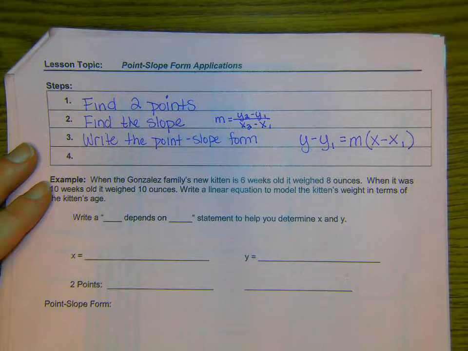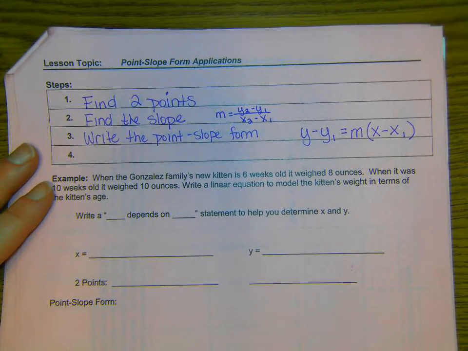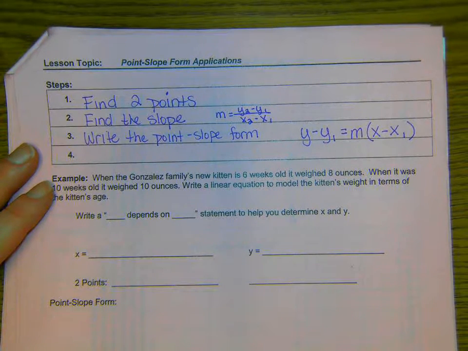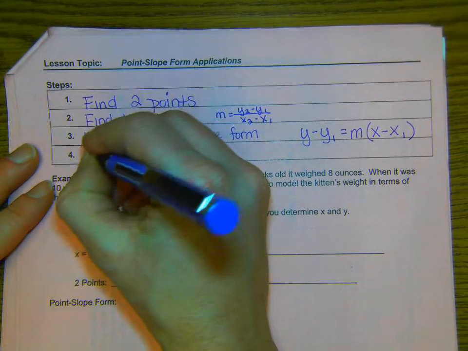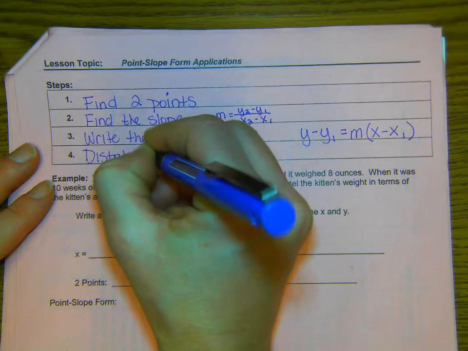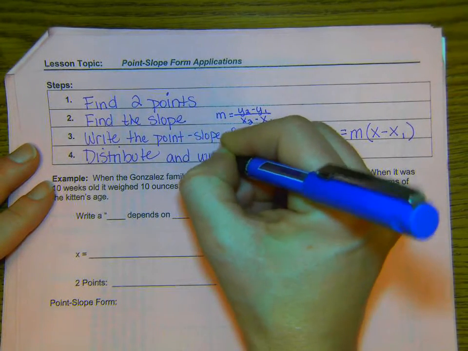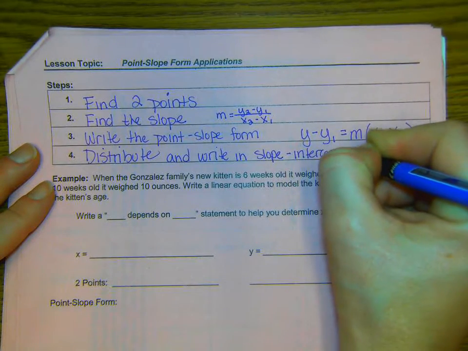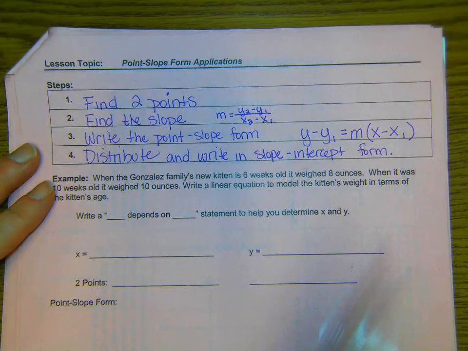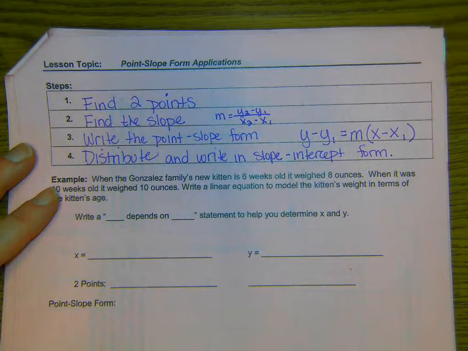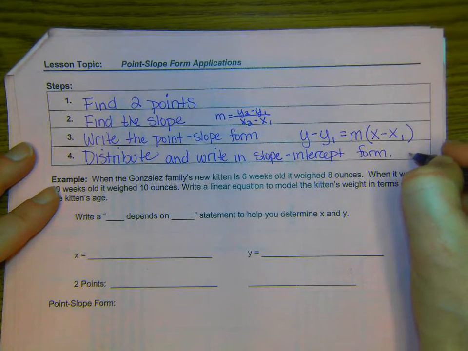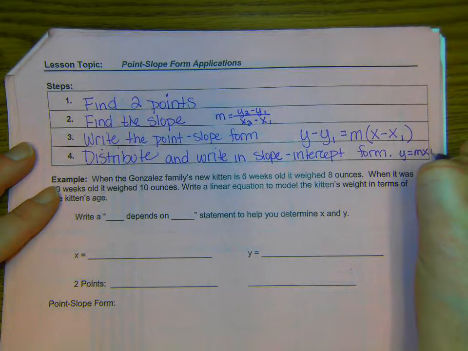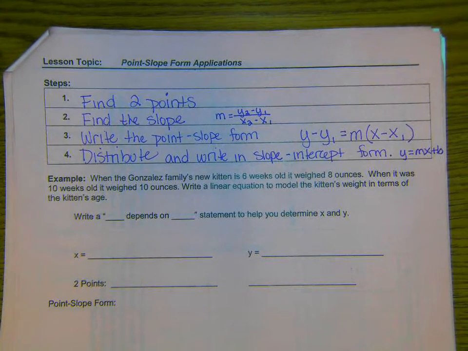What did I have you do last in our opener today? Caitlin? Convert it. And how did we do that? Very good. Okay, so we are going to distribute and write in slope-intercept form. And just a reminder on that, slope-intercept form is y equals mx plus b. Okay.